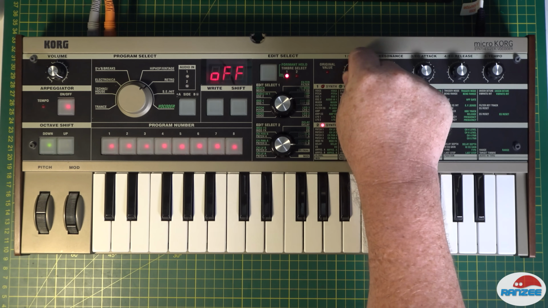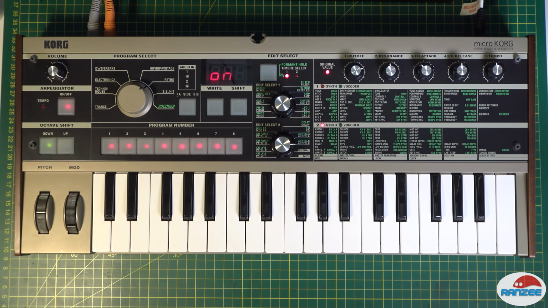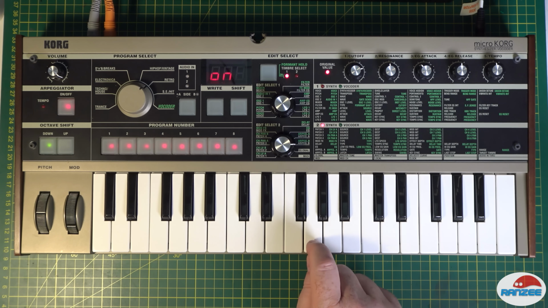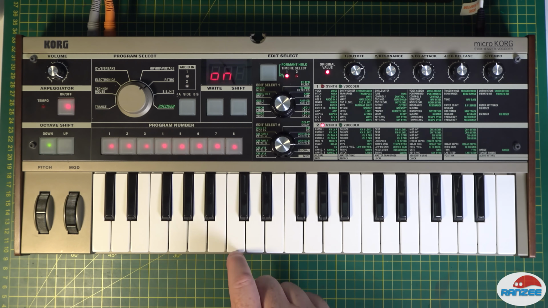So let's put it back to on. And I just have to press a key. But each time I press a different key, it transposes the arpeggiator, which is really handy.